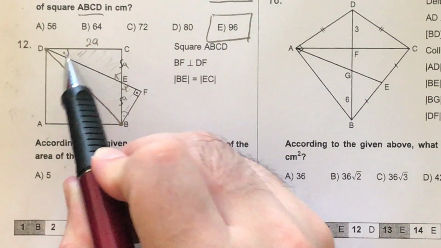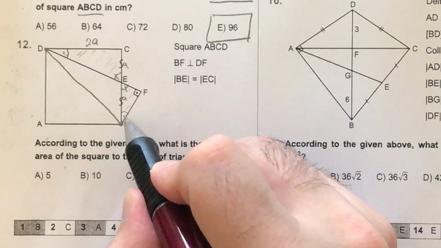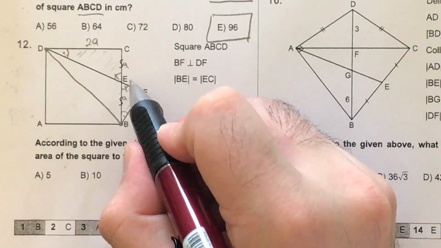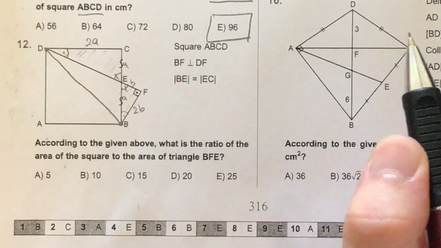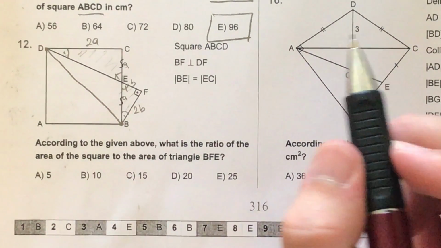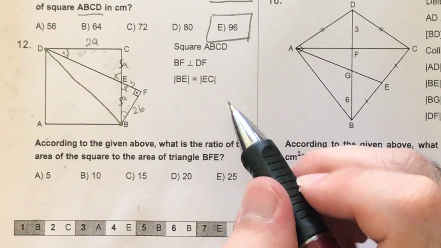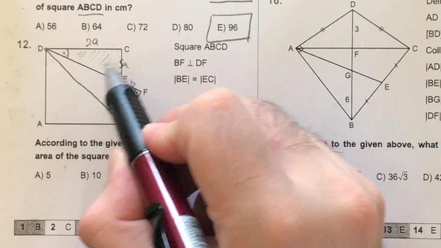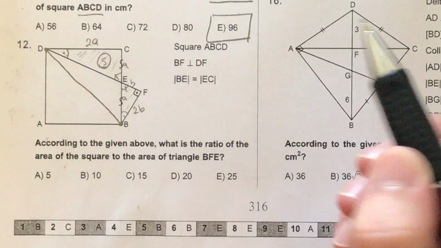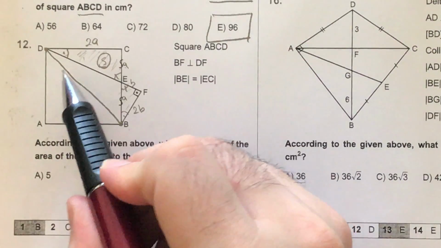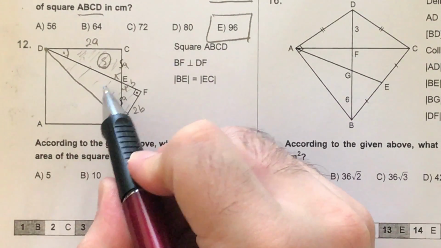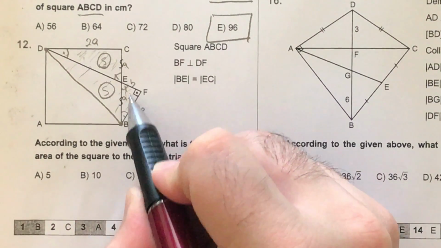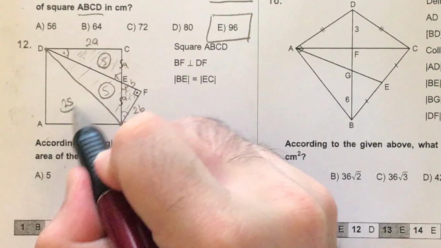If the tangent of this angle is 1 over 2, the tangent of this angle must be 1 over 2. So let's say B and 2B. If the area of this triangle is S, then the area of this triangle will be S, but I don't know this small portion here, and then this will be 2S.